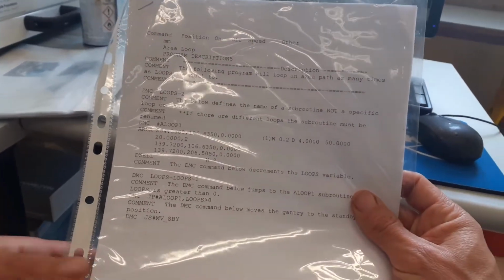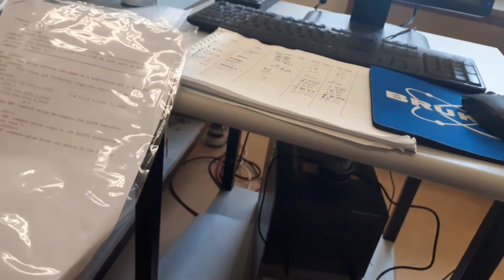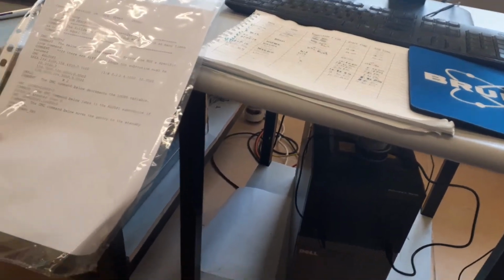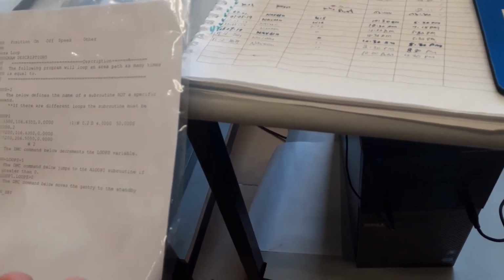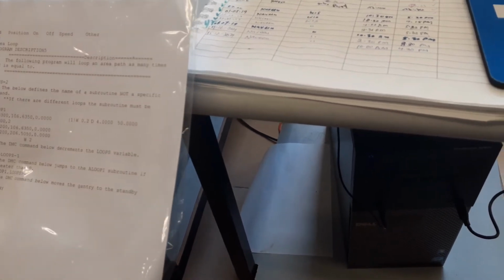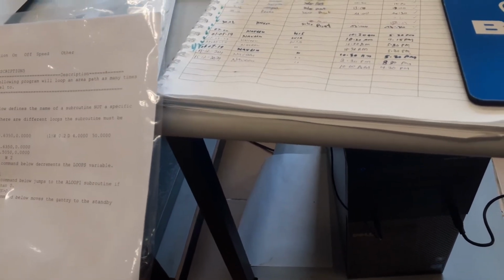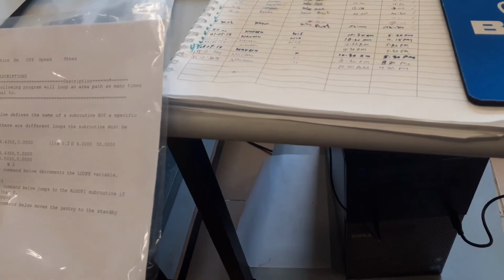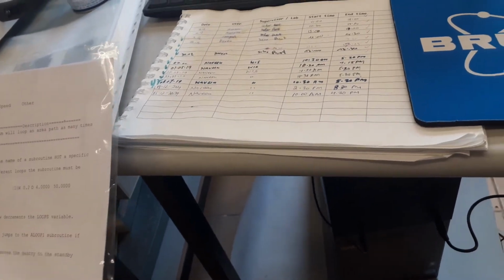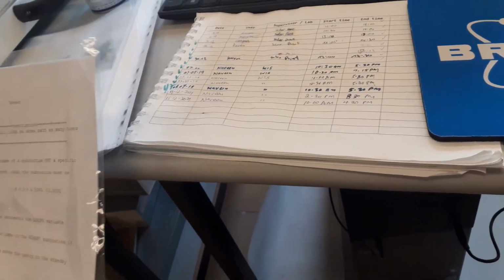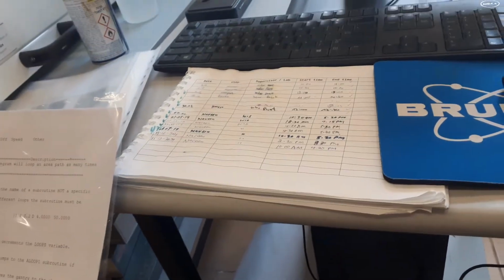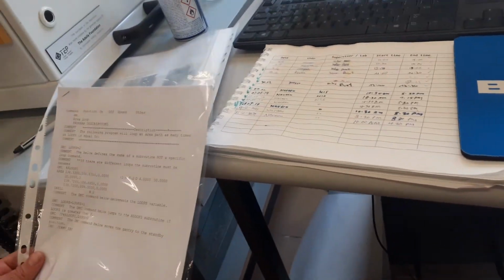So we want to see how this language is. You see the comment. This is how the text file looks like. We put comments down, and then every command has its parameters.